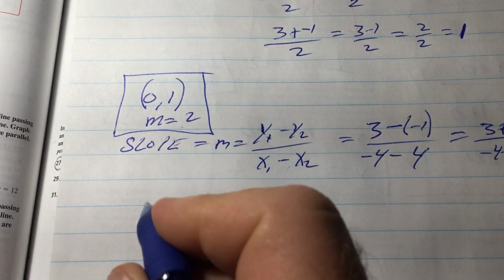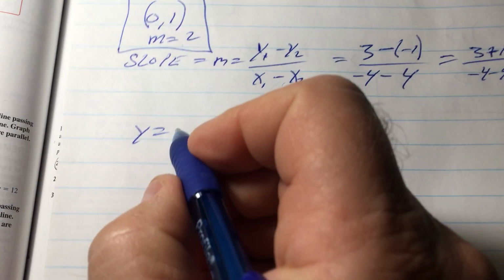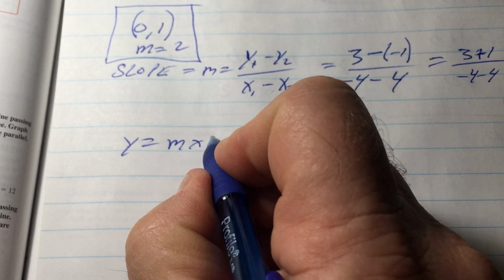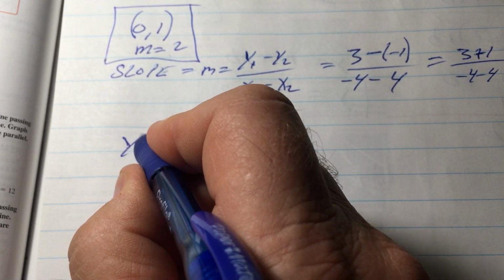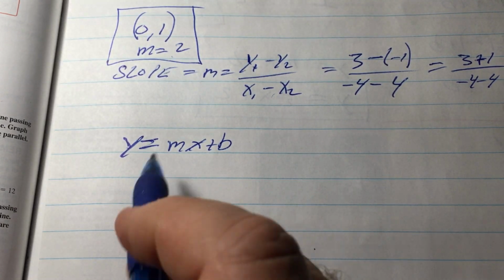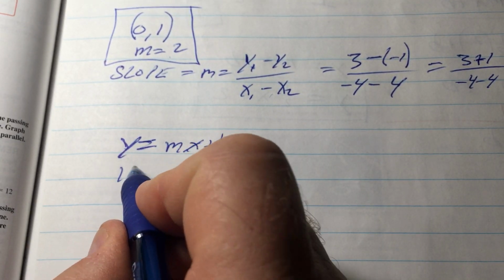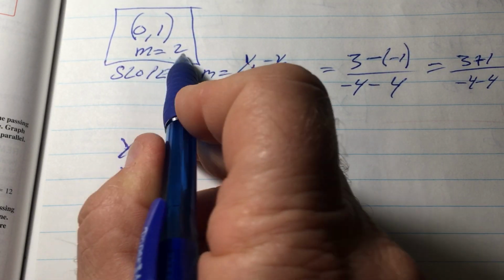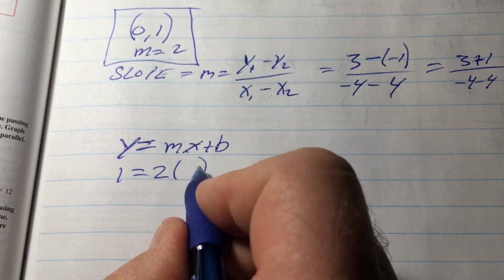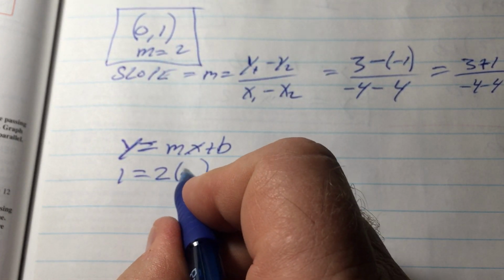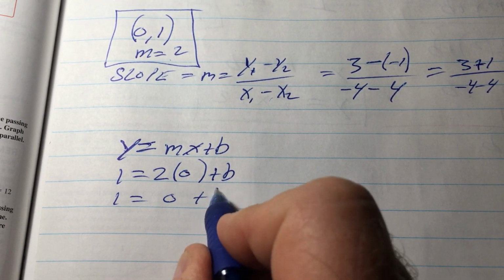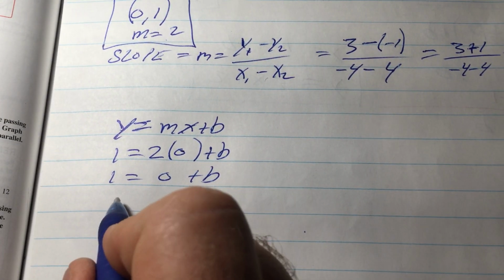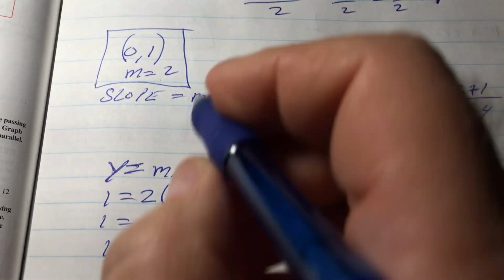Now we're going to y equals mx plus b. There's a lot of algebra involved in this one. Okay, the value of y is 1, m, x is 0, plus b. So 1 equals 0 plus b. B is 1.